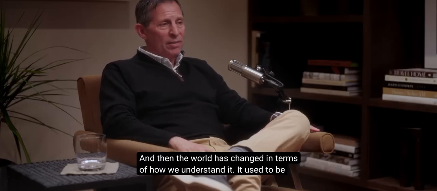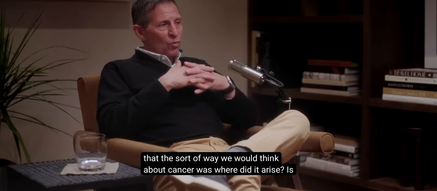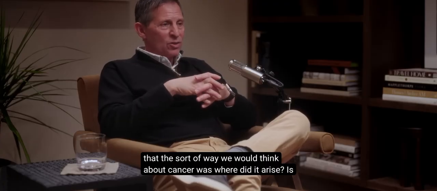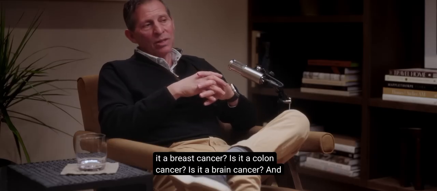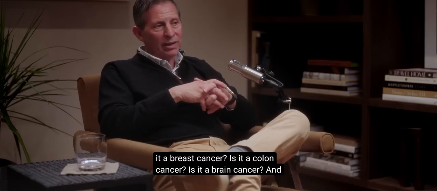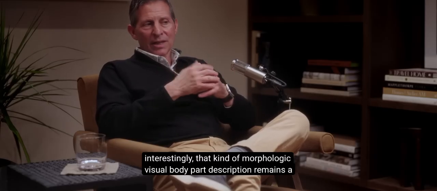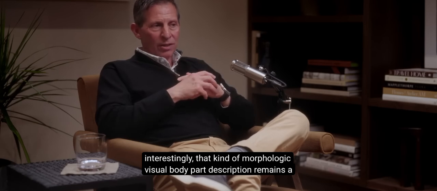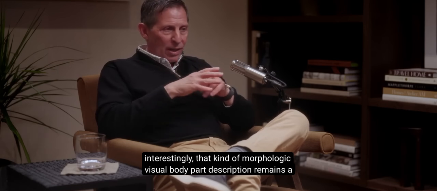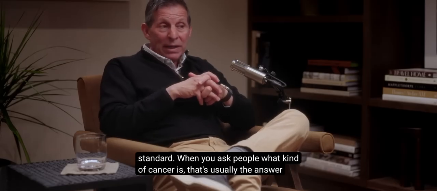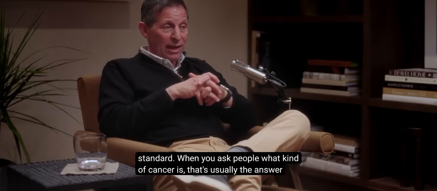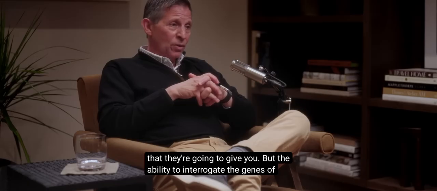It used to be that the way we would think about cancer was, where did it arise? Is it a breast cancer? Is it a colon cancer? Is it a brain cancer? And interestingly, that kind of morphologic, visual body part description remains the standard. When you ask people what kind of cancer it is, that's usually the answer they're going to give you.